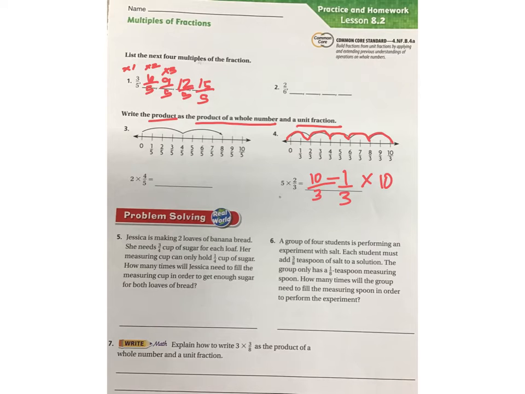Let's look at number 6. A group of 4 students is performing an experiment with salt. That sounds like us, huh? We've had experiments with salt. Each student must add 3/8 teaspoon of salt to a solution.